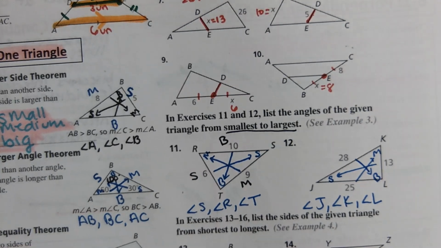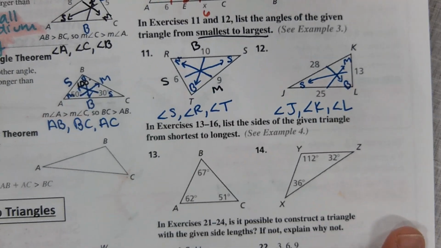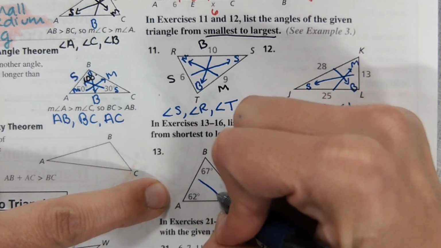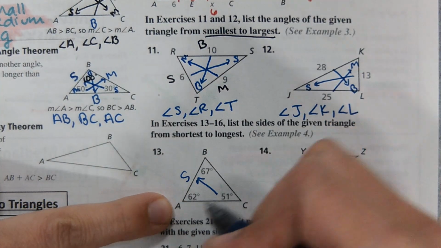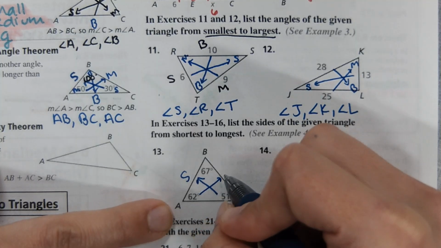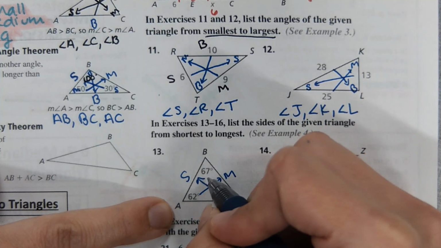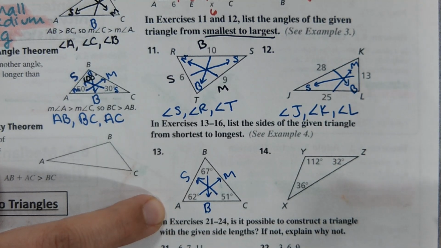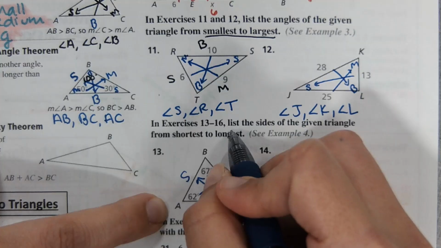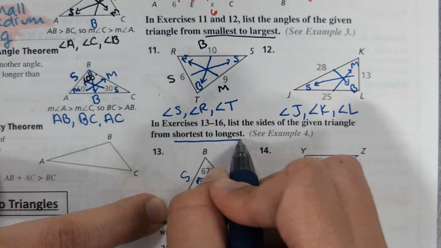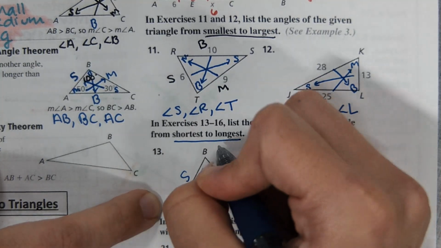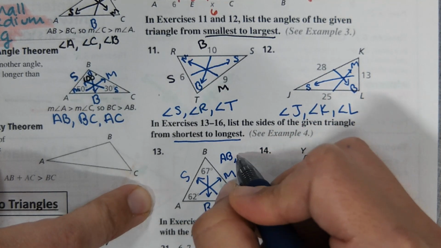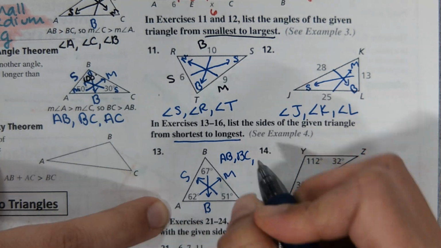Okay, then 13, 14 right here. Same, we're just practicing. So this is our smallest angle, so opposite that would be the shortest side. This would be medium, so opposite that would be the medium length side. The largest angle, opposite that would be the biggest side. So then ordering these, it says to list the sides of the given triangle from shortest to longest. Shortest would be AB, then medium, BC, and then the biggest would be AC.